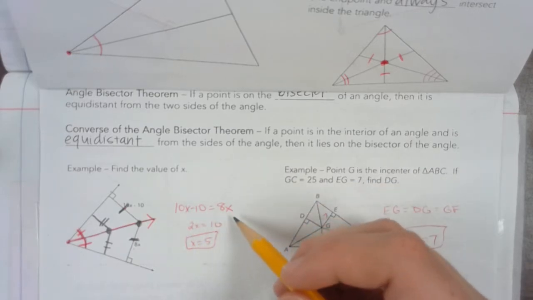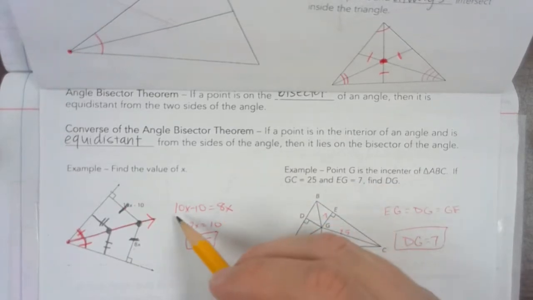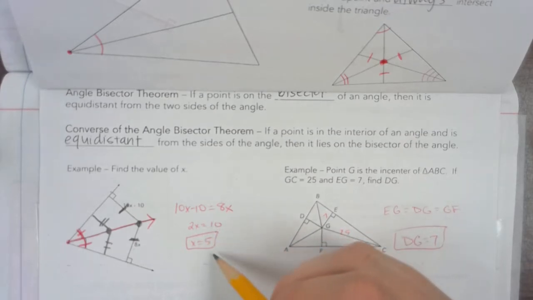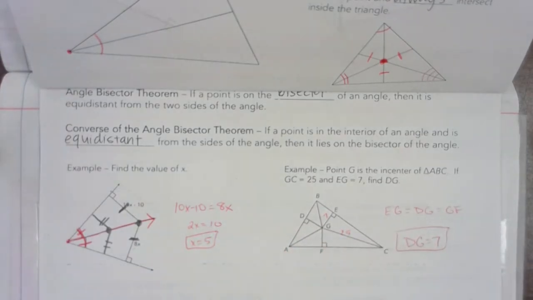10x minus 10 is equal to 8x. Subtract 8x and add 10, so 2x will equal 10. And then lastly, divide by 2, so x will equal 5. So that's just using our angle bisector theorem. Okay, now let's look at this second example.